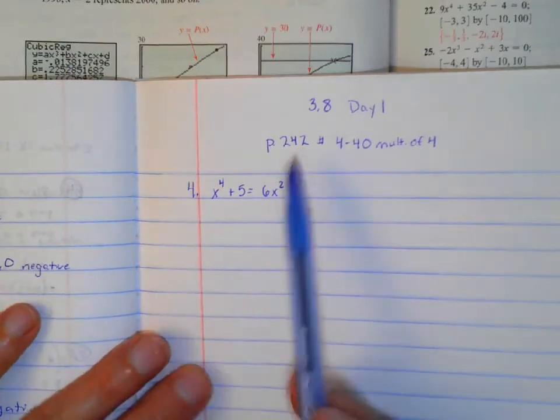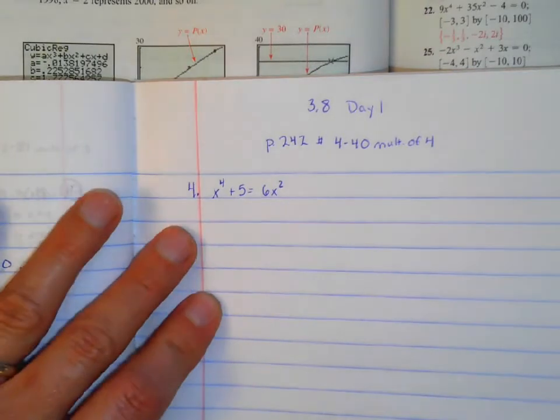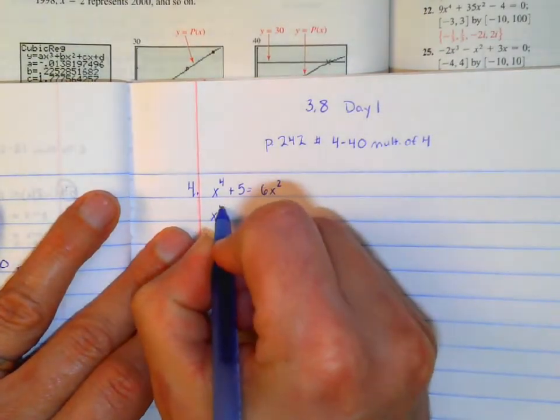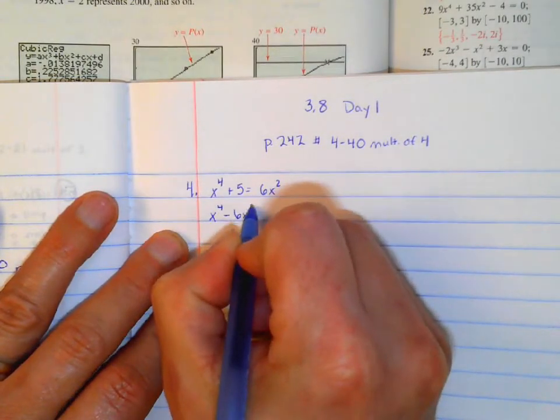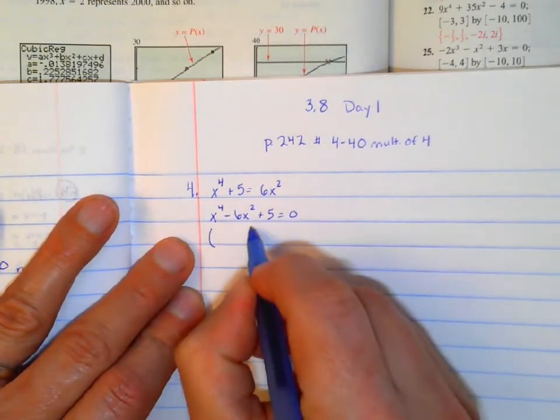This is 3.8 and day 1 homework. Okay, we want to solve this. So first of all, let's get it in the right form. So put it in standard form, equal to 0. Okay, we can factor this one.